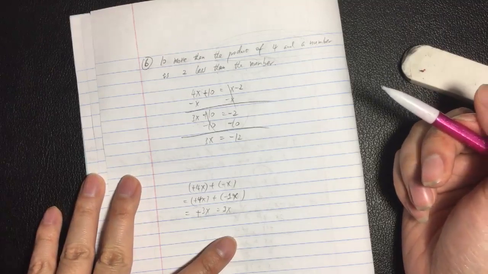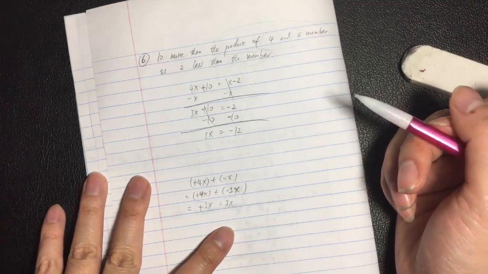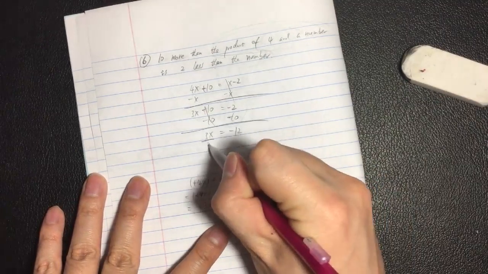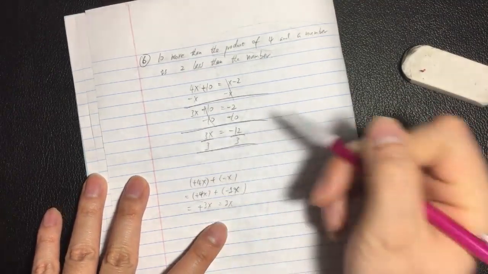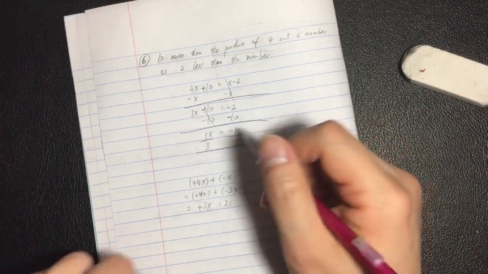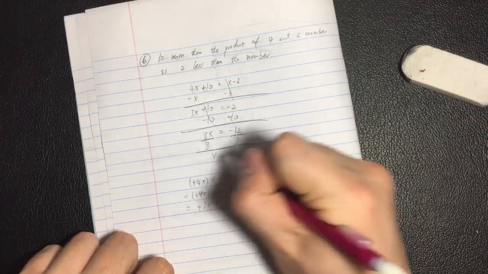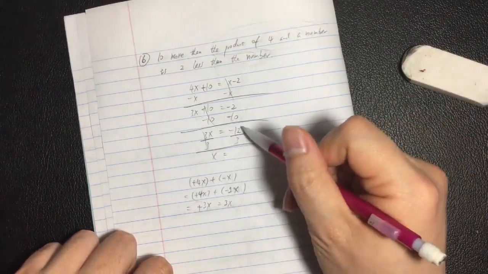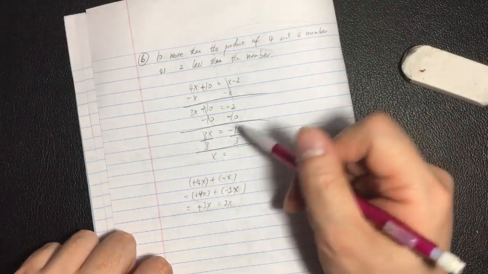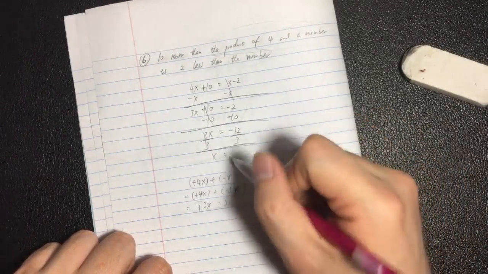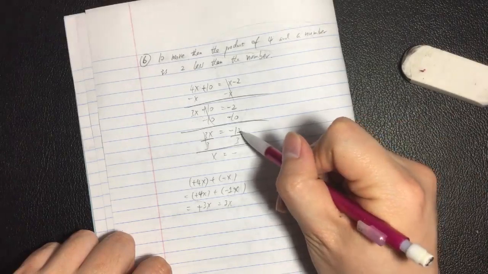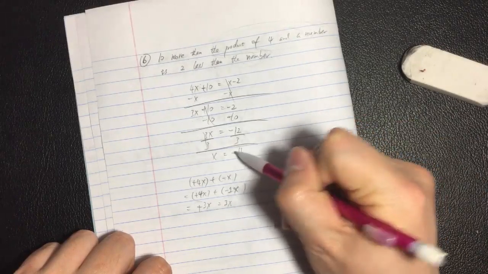Then, in order to get s by itself, I divide both sides by 3. The number 3 on the top and the bottom get cancelled. We get s by itself. S equals negative 12 divided by 3. A negative number divided by a positive number is negative, and 12 divided by 3 is 4.